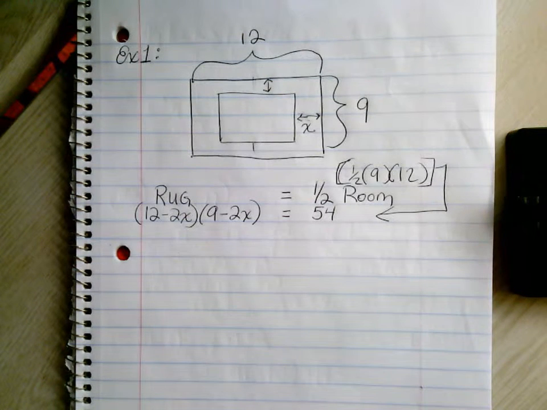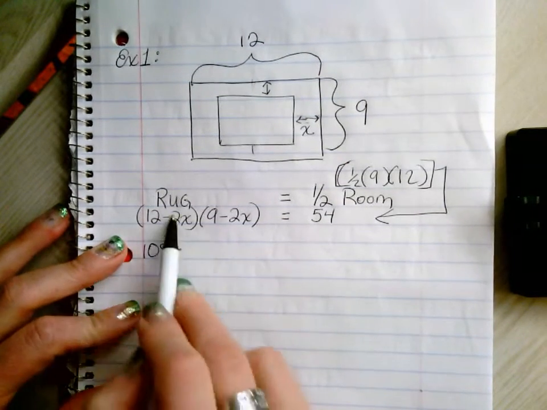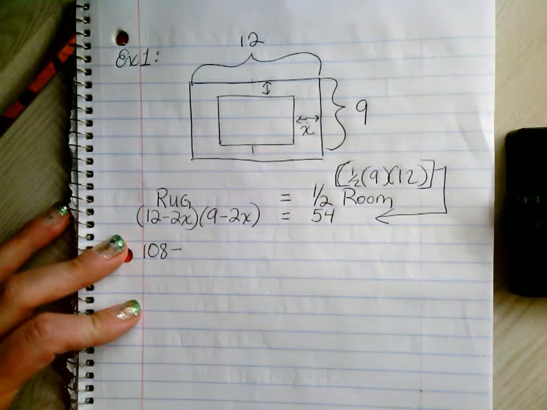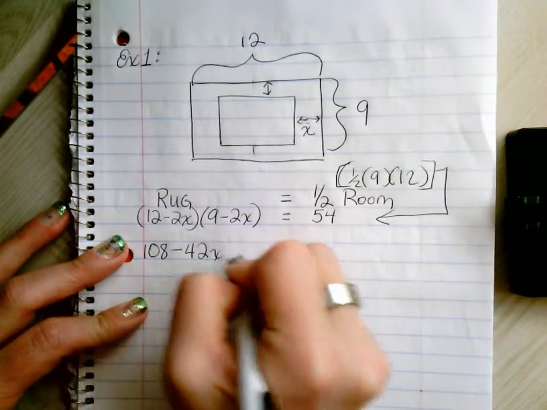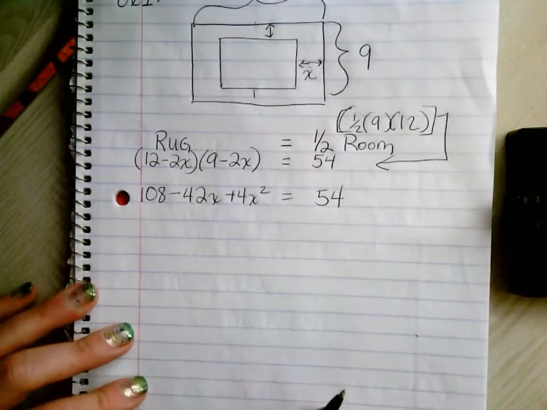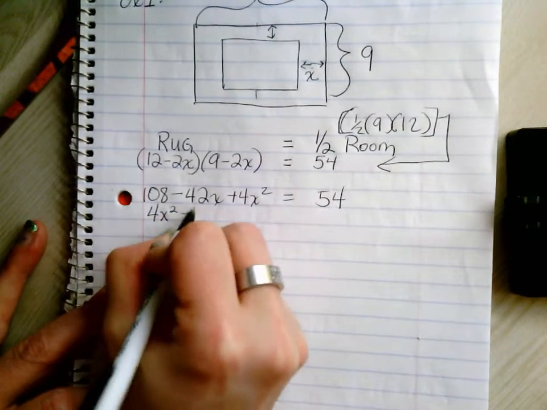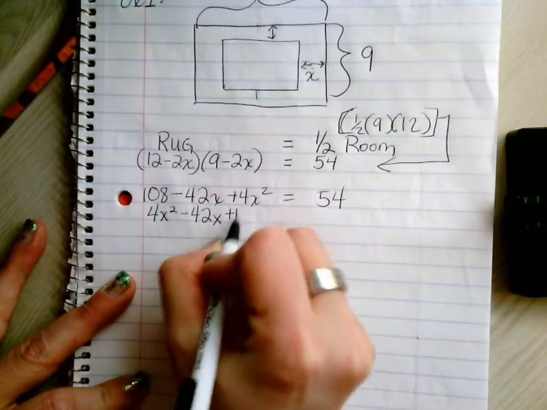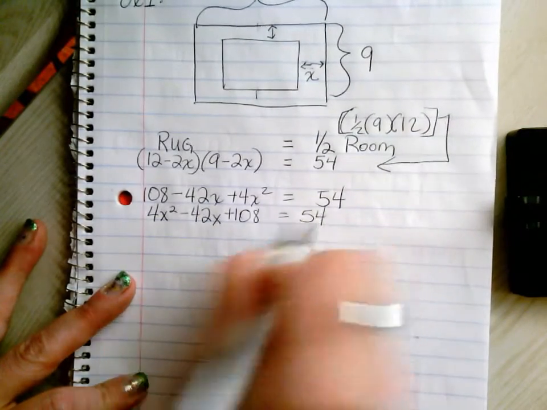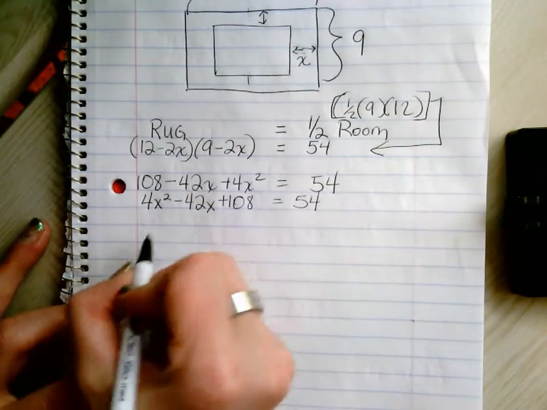FOIL, zero out, and solve. Easier said than done, right, Mrs. Myers? All right, let's do it. 108 minus, so outside and inside, they just collected it, 42x plus 4x squared equals 54. I hate it in this order, so I'm going to flip it around: 4x squared minus 42x plus 108. This is just how I like it. Zero it out by subtracting your 54.